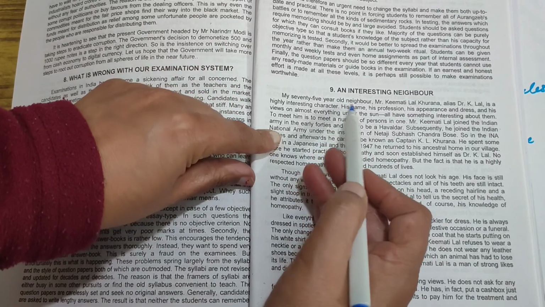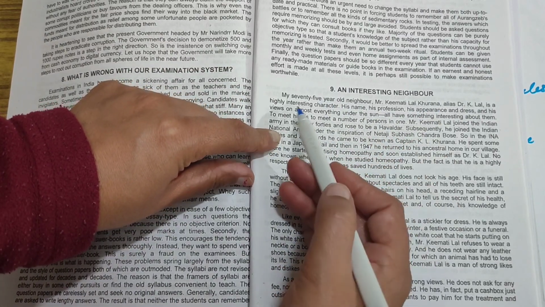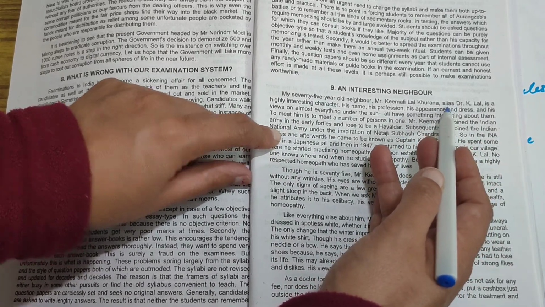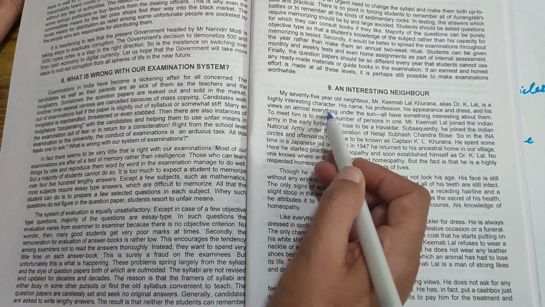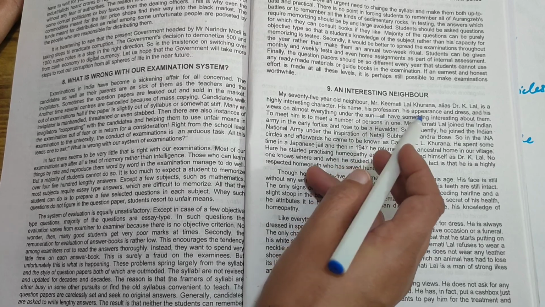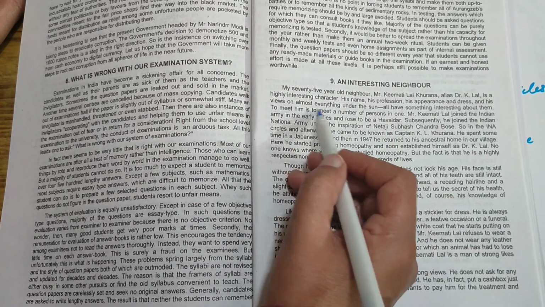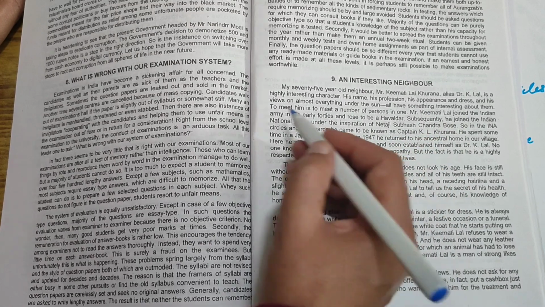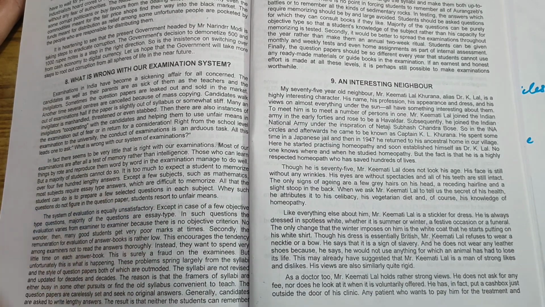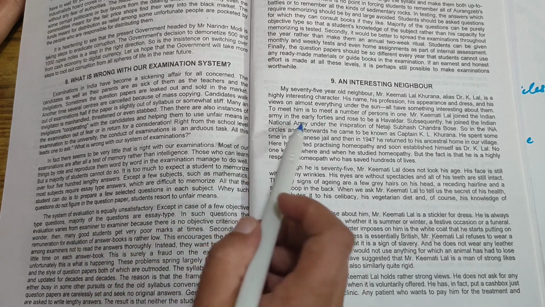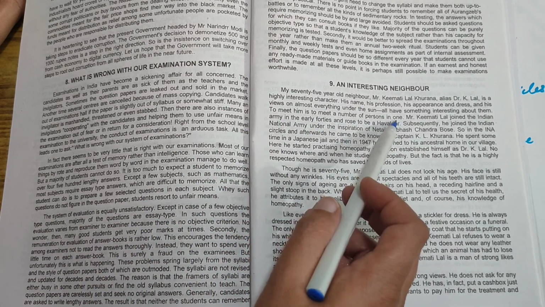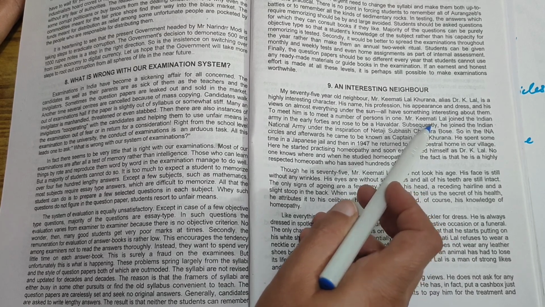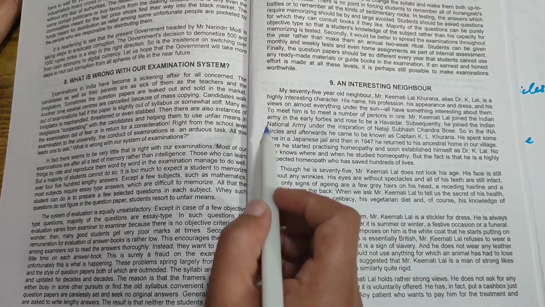My 70-year-old neighbor, Mr. Kimati Lal Khurana, alias Dr. K. Lal, alias also known as, is a highly interesting character. His name, his profession, his appearance and dress, his views on almost everything under the sun, all have something interesting about them. देखो language देखो कैसी यूज हो रही है. To meet him is to meet a number of persons in one.